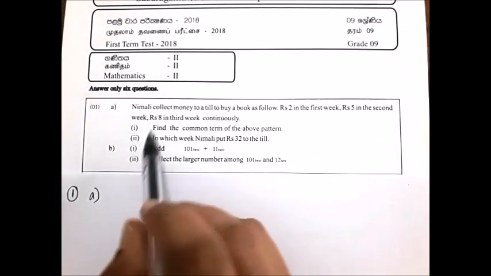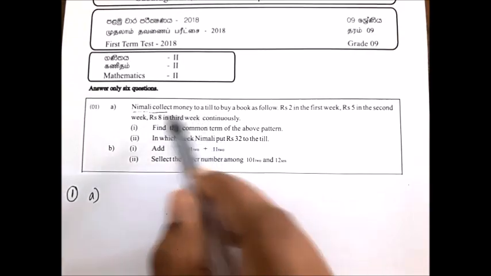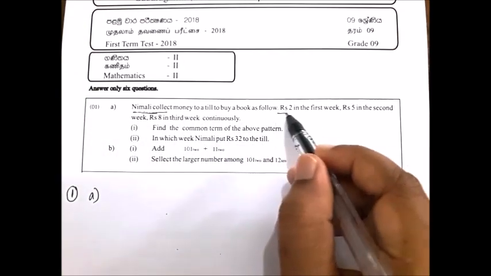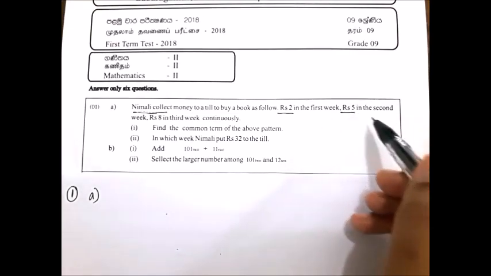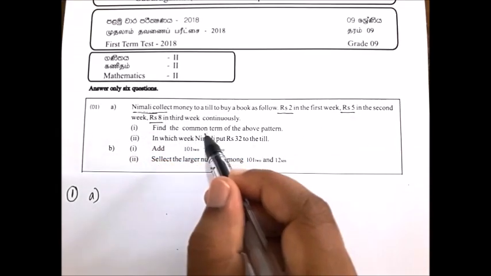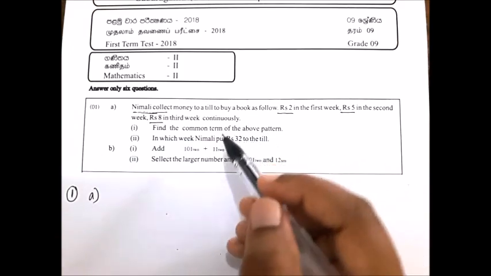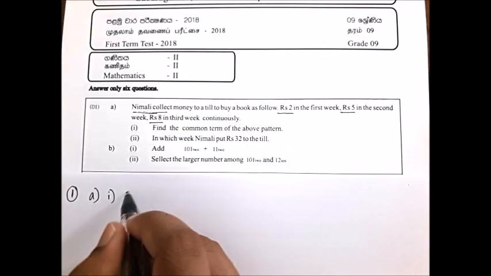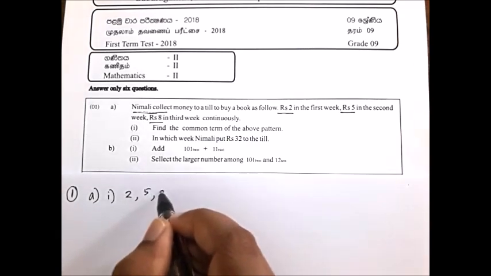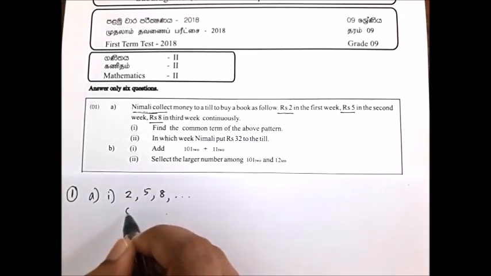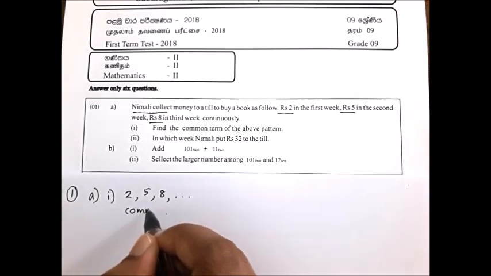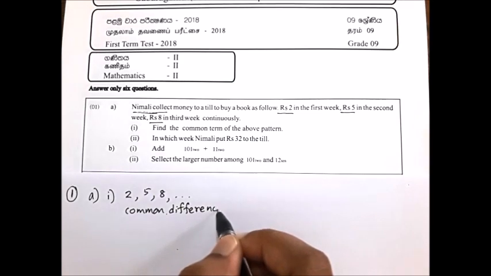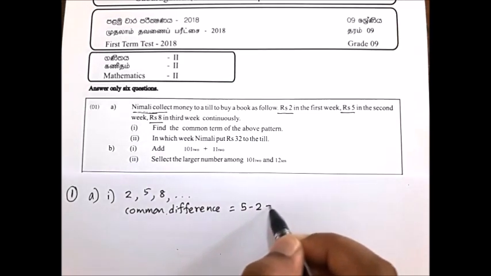First question. Nimali collects money to a till to buy a book as follows: 2 rupees in the first week, 5 rupees in the second week and 8 in the third week, continuously. Find the common term of the above pattern. The first terms are 2, 5, 8. Then find the common difference first. Common difference equals 5 minus 2. It is 3.